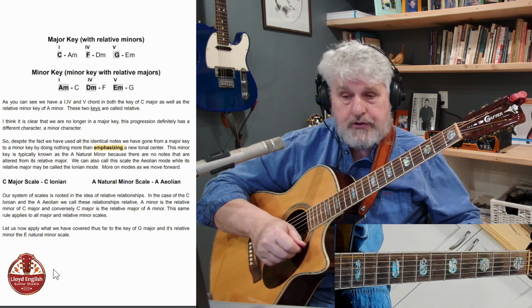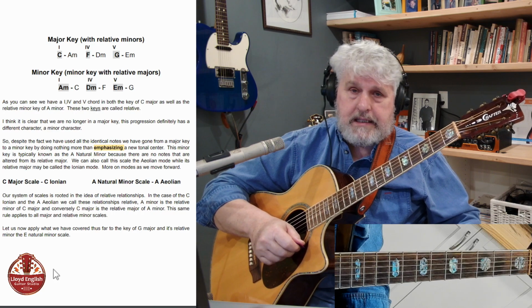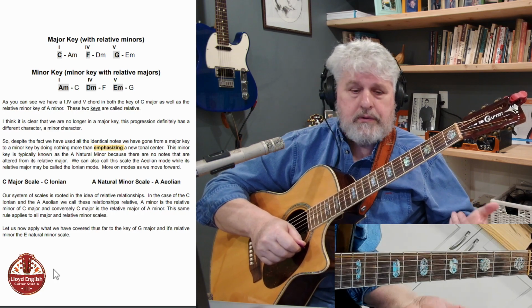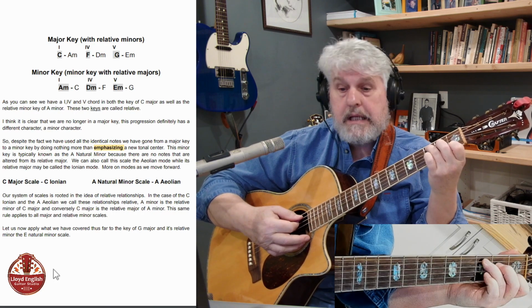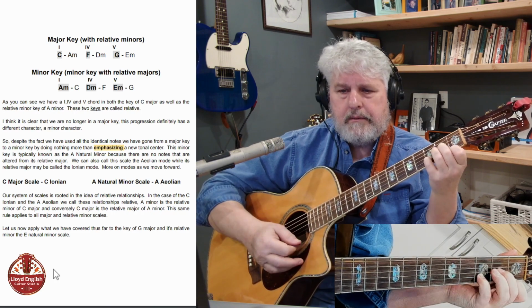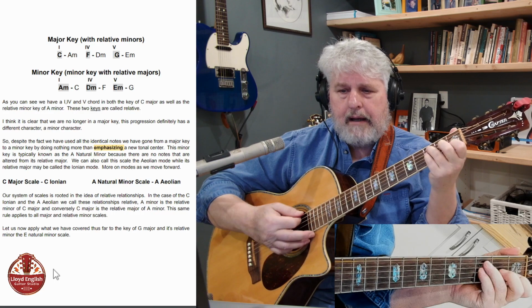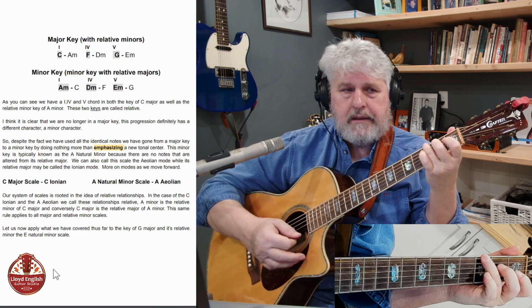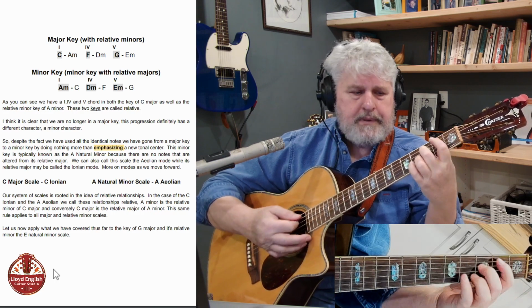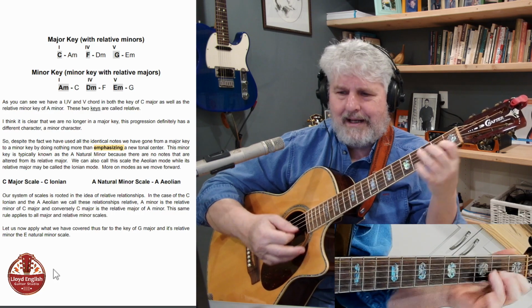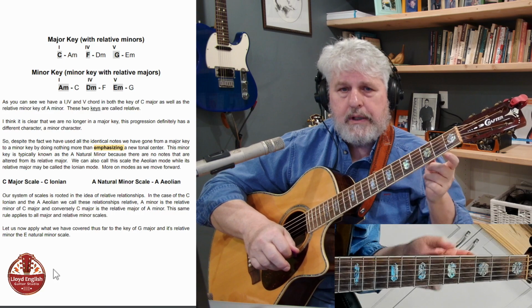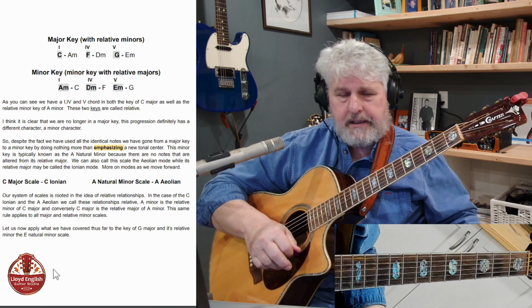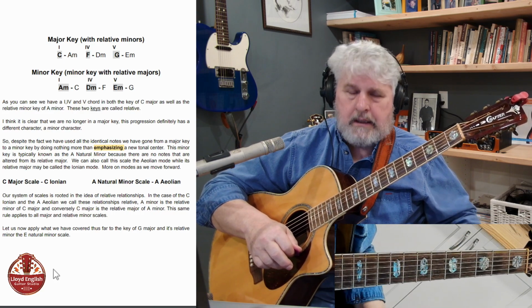key of C major relative to the key of A minor. So the chords in the key of C major are C, D minor, E minor, F, G, A minor, B diminished, and C, a chord that's built on each degree of the C major scale, being C, D, E, F, G, A, B, and C.